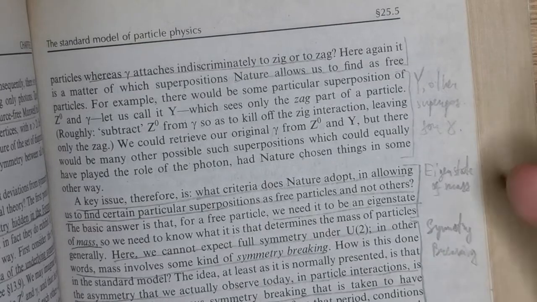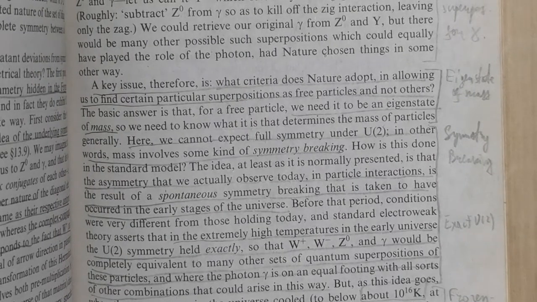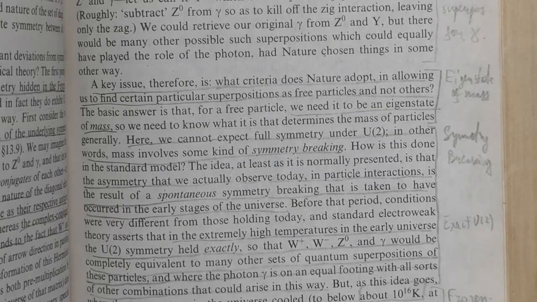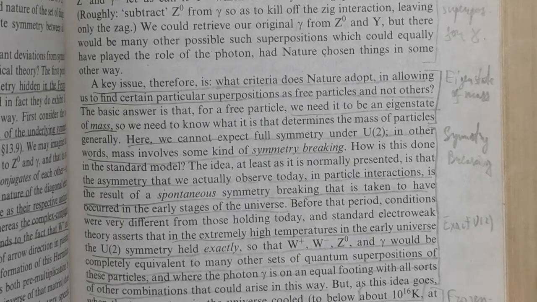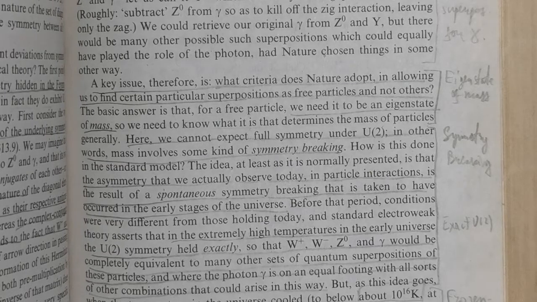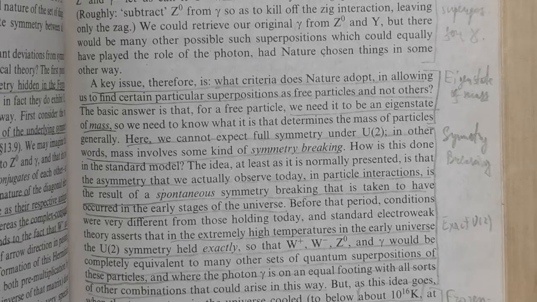And actually the whole next big paragraph, almost the whole page here, is discussing that theme. And he says that a key issue is what criteria nature adopts in allowing us to find certain particular superpositions as free particles and not others. And the basic answer is that for a free particle we need it to be an eigenstate of mass. So we need to know what it is that determines the mass of particles generally. And here we cannot expect full symmetry under U2. In other words, mass involves some kind of symmetry breaking.